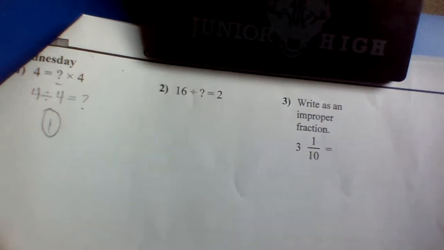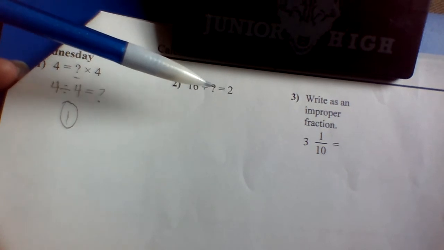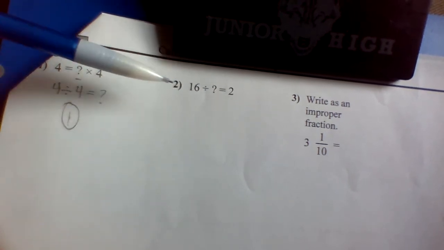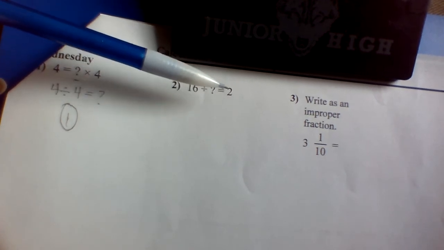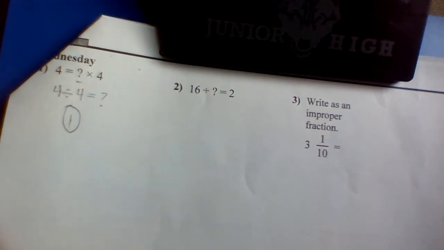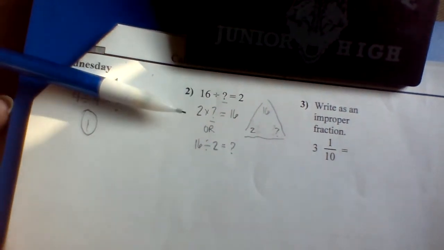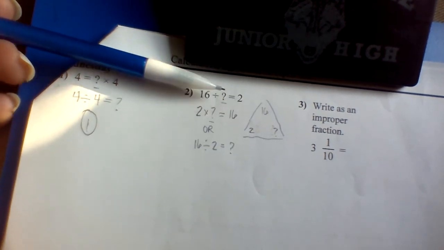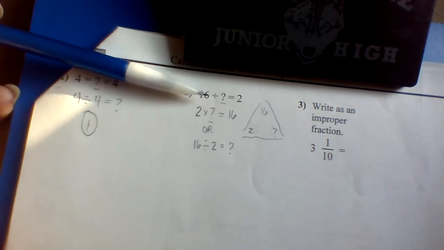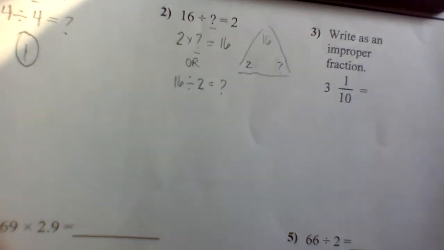Okay, so our next one is talking about 16 divided by some number equals 2. So I'm taking my 16 items and splitting them up, and I'm going to have 2 in each group. I wrote this 2 ways. I could change this around and say 2 times some number equals 16, or I could turn that into a division problem.